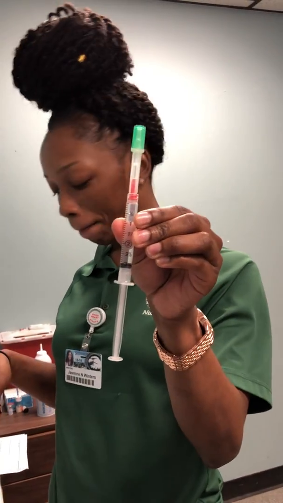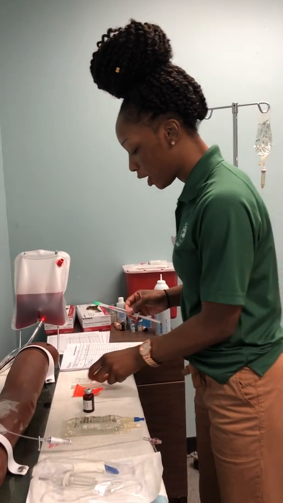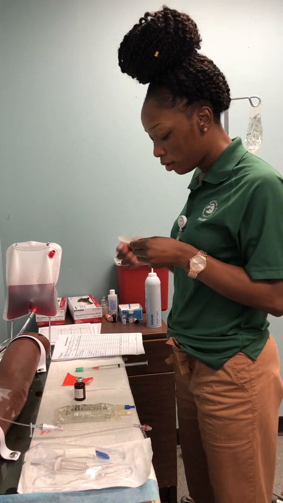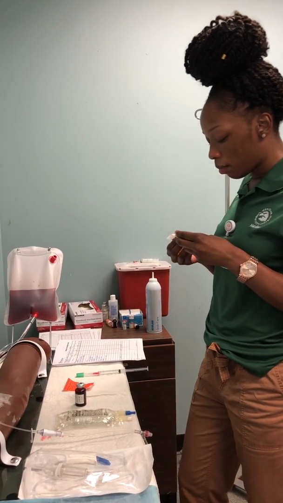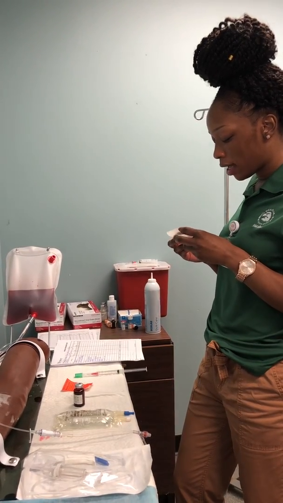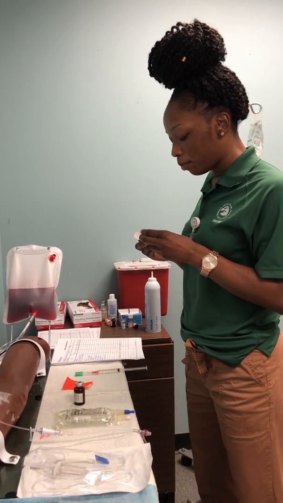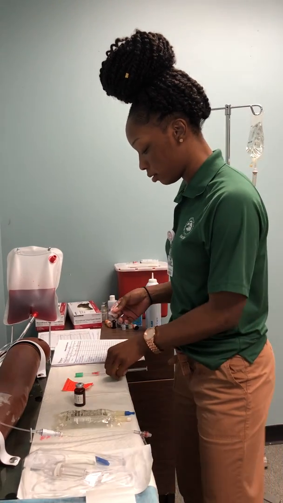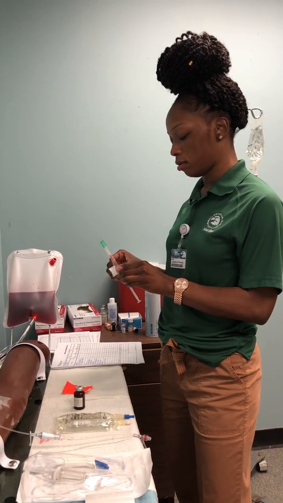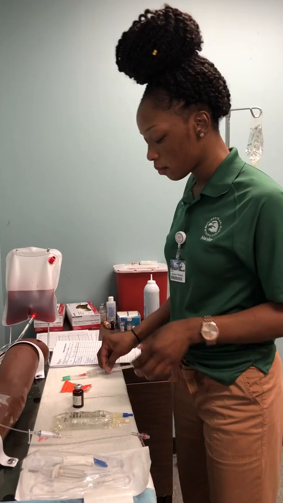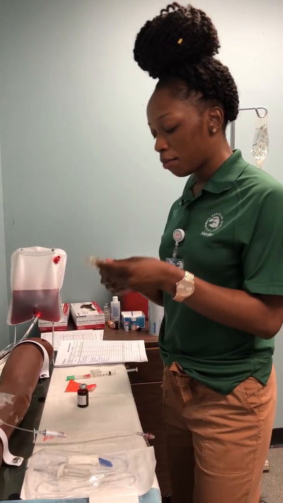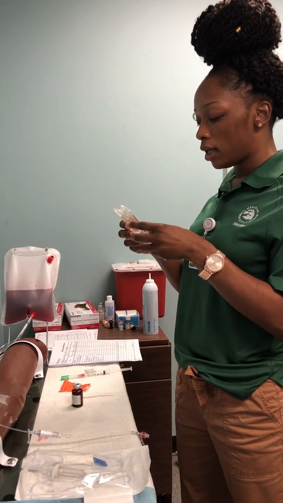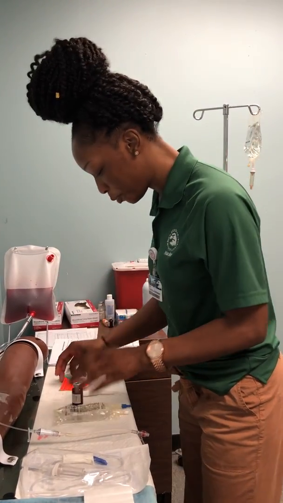3 milliliters. Okay, then I would label my syringe with the patient's name, the type of drug, the amount, the prepared date and time, my initials, and the expiration date and time. Then I would check my gentamicin for clarity and check the expiration date. It's clear and no segmentation.